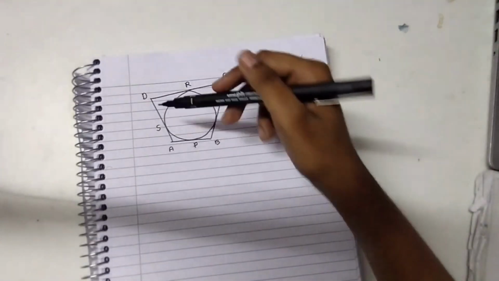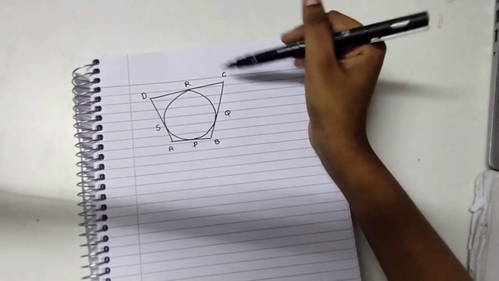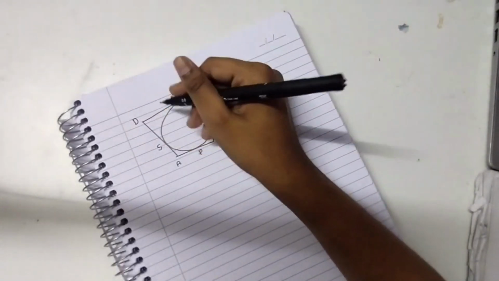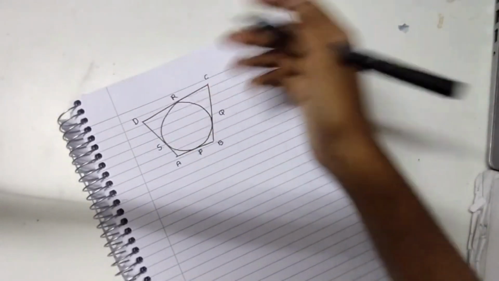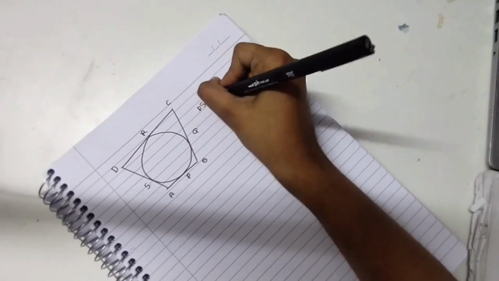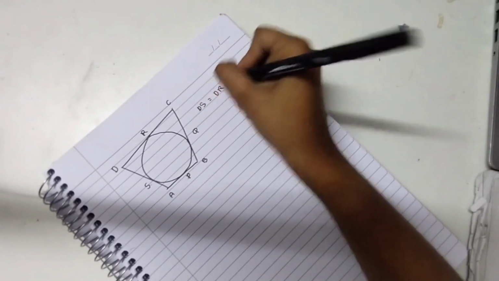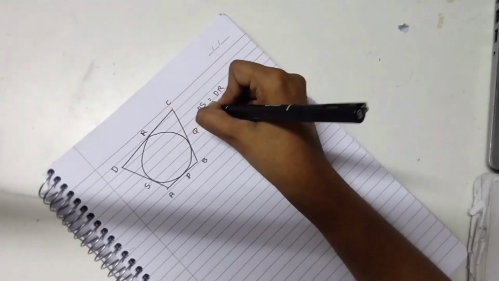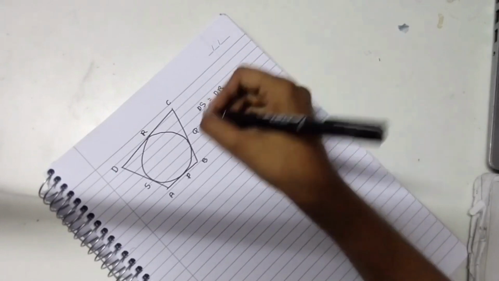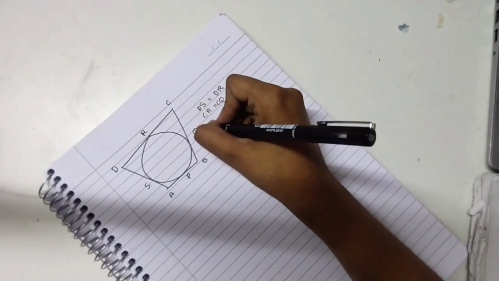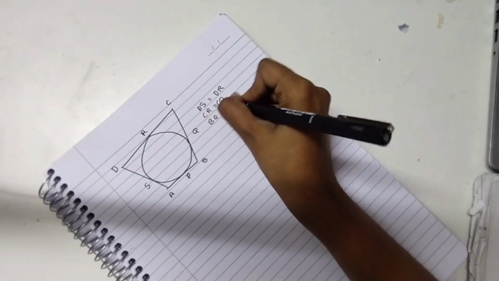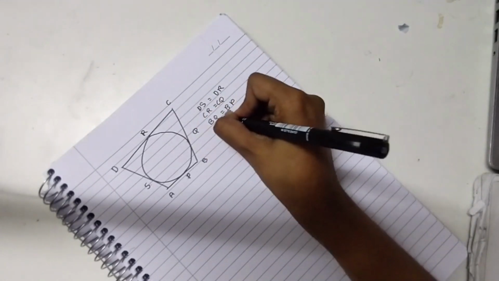Since the quadrilateral ABCD circumscribes the circle, we will notice that DS and DR are two tangents drawn from the same point, and we know that two tangents drawn from the same point are equal, so DS is equal to DR. Similarly, CR is equal to CQ, and BQ is equal to BP, and AP is equal to AS.